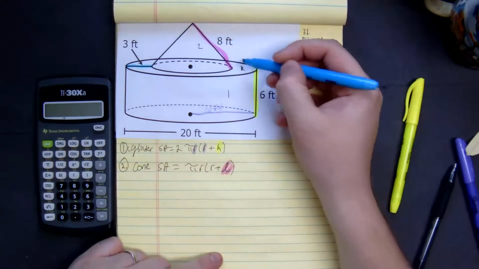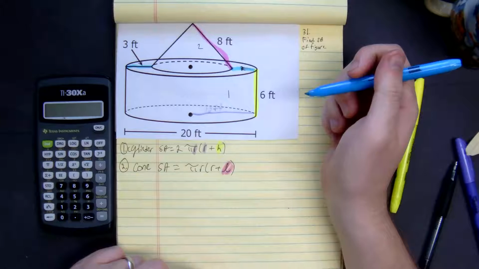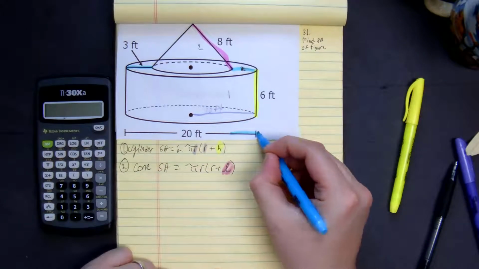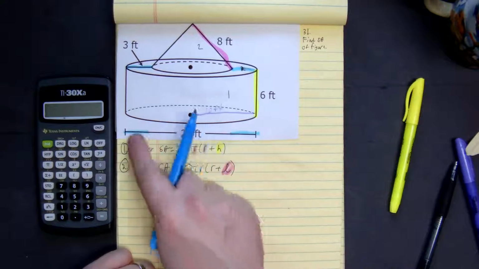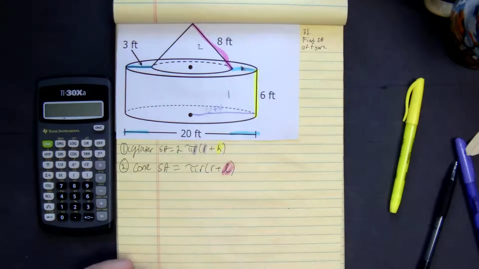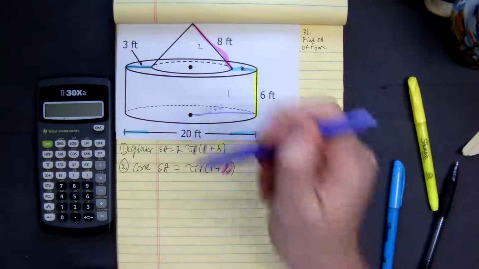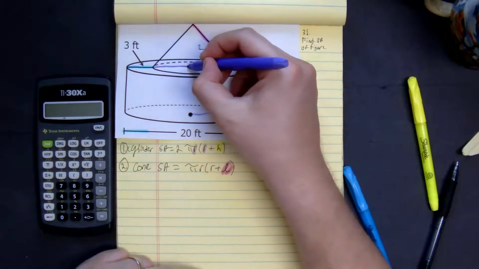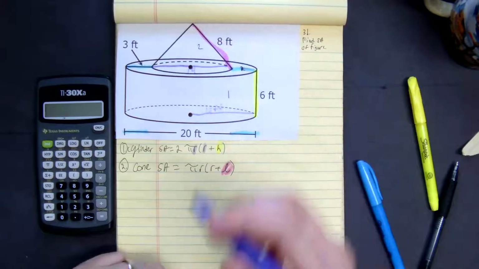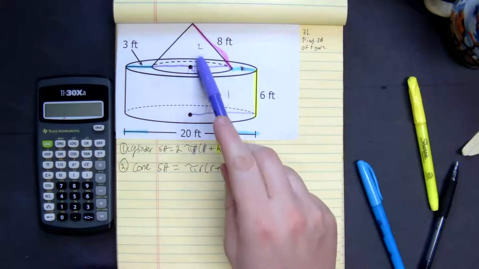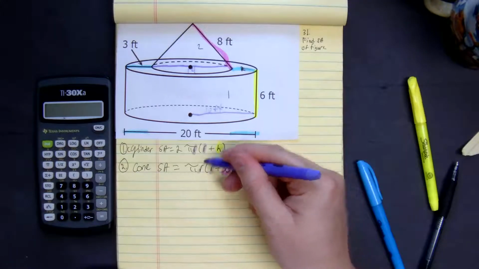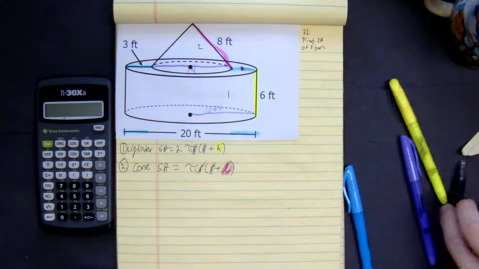If this is 3 feet, and that's 3 feet, and the full thing is 20, so we took a segment of here, a segment here, 3, 3. So that means we have right here, this is 14. That's 14. So our radius for this one is going to be 7.